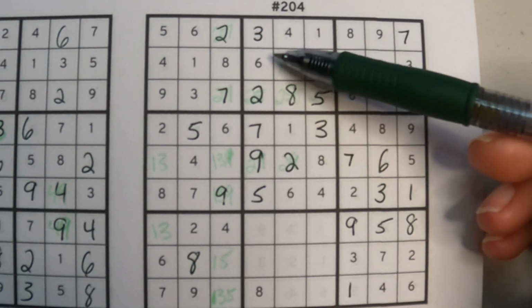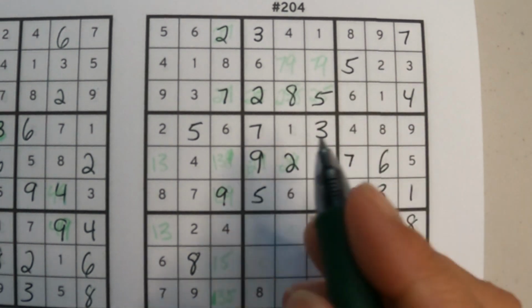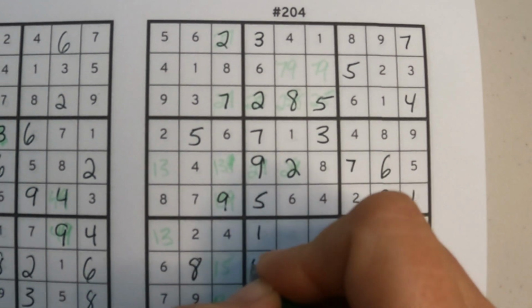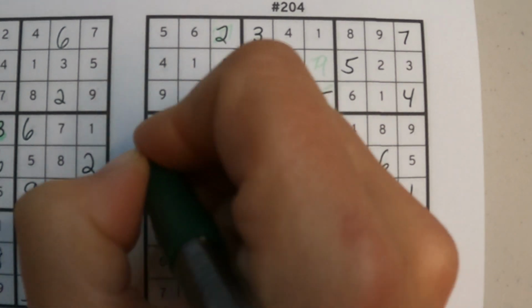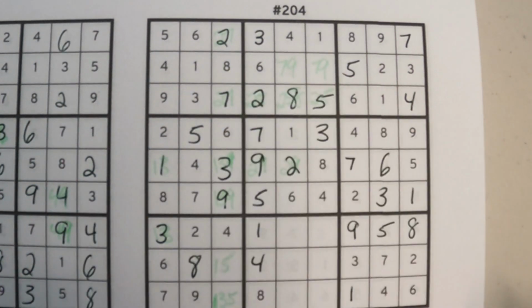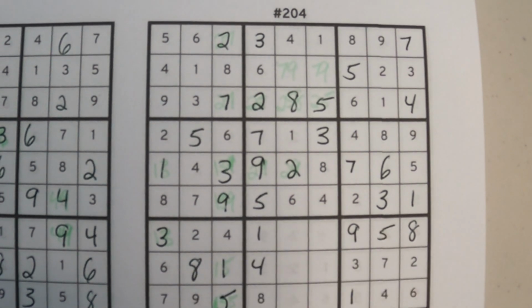For this column now, we're missing 1 and 4. We've got a 4 here, so 1, 4. That 1 makes us our 3, 1, 3, 5, 1.